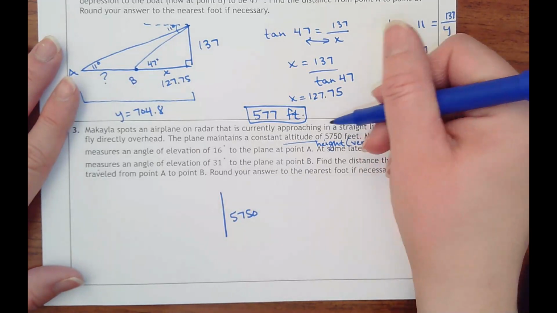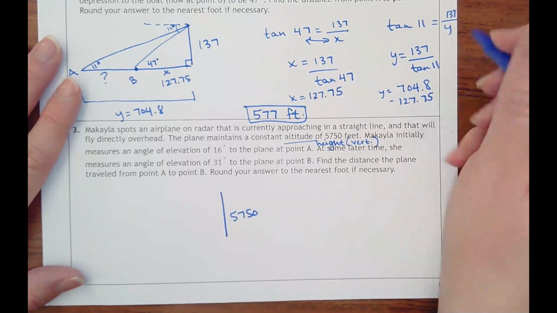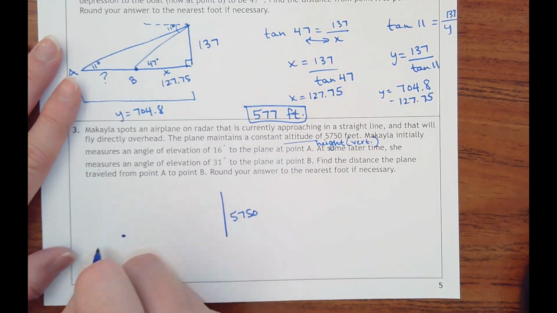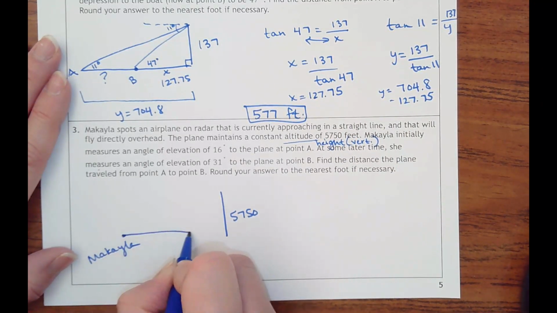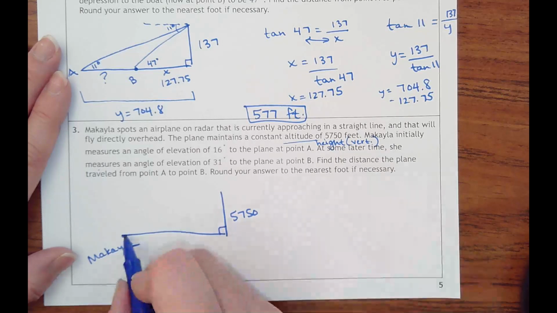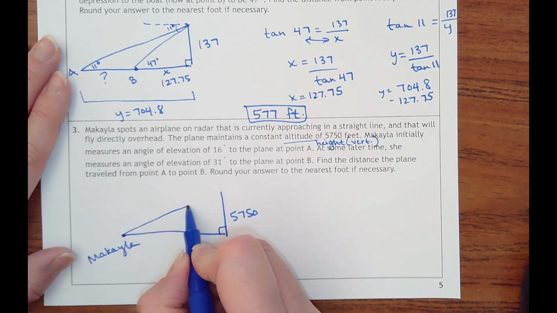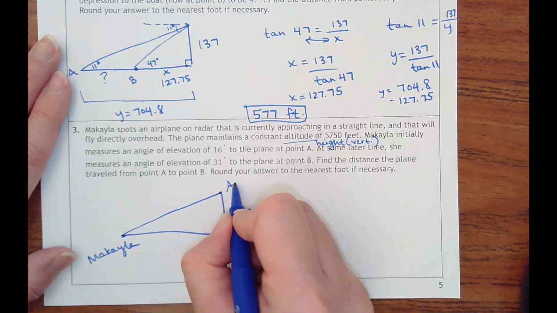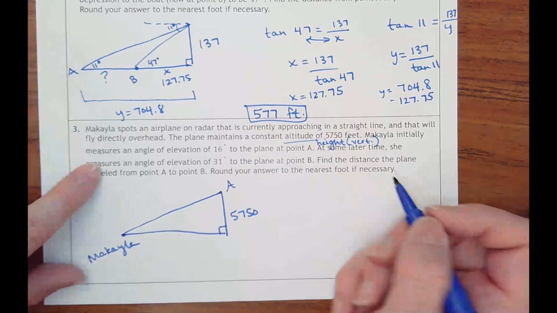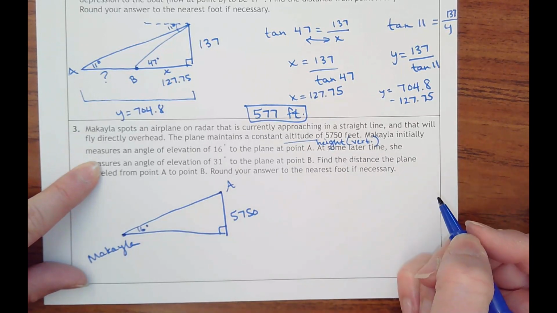So it's approaching her in a straight line. So let's put Michaela back here. Here's our 90. So she's looking up to a plane that is at point A. And that is an angle of elevation of 16 degrees.